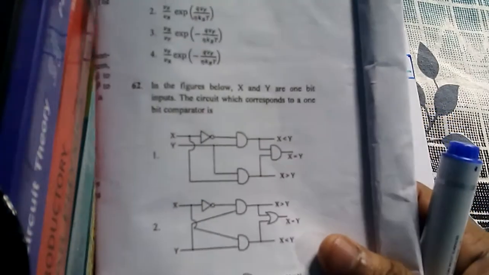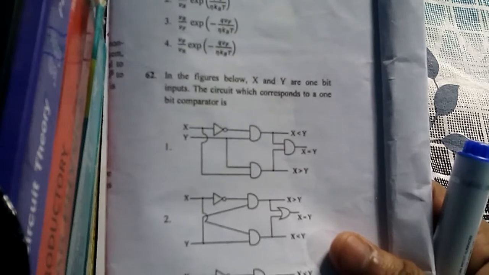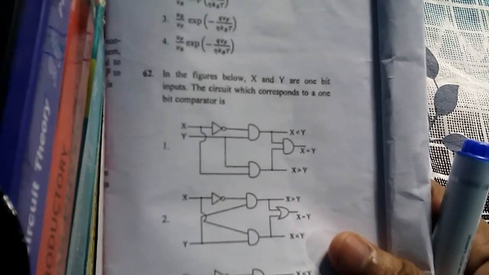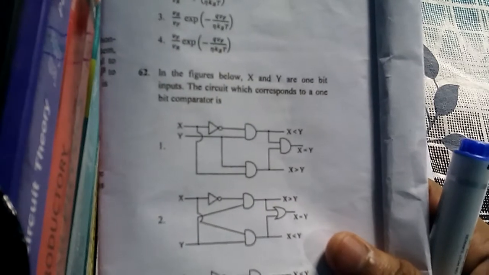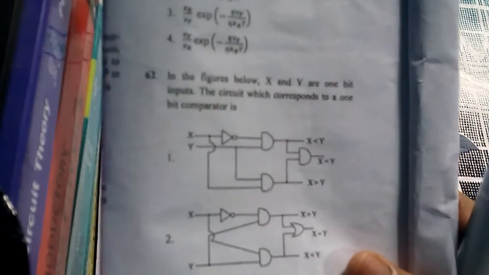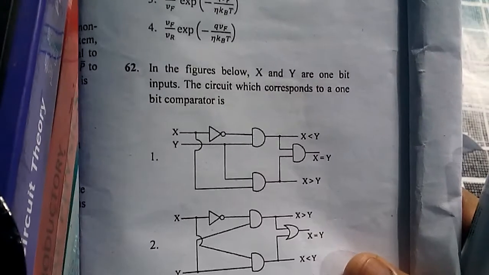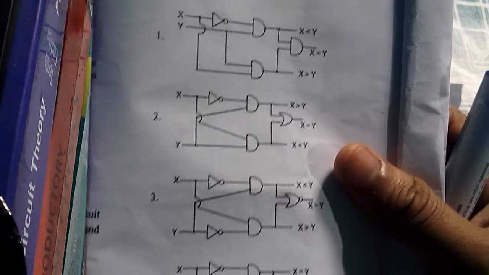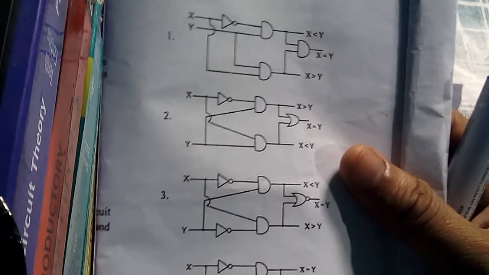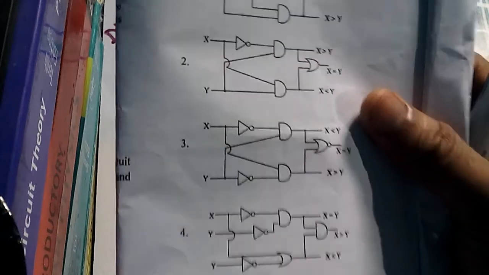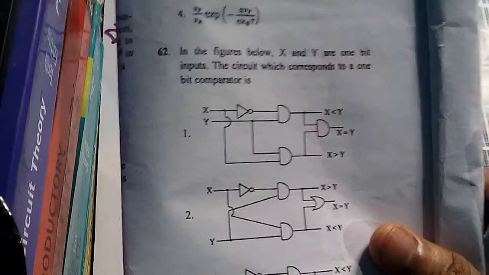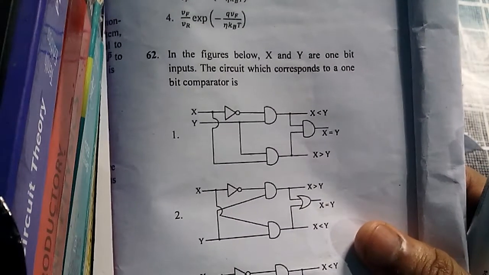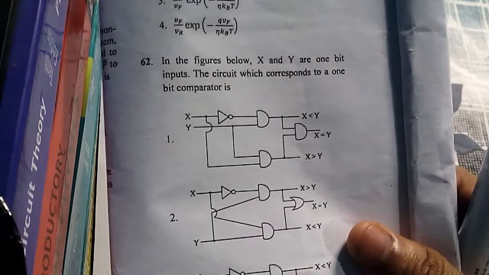This problem says, in the figures below, X and Y are 1 bit inputs, and the circuit which corresponds to a 1 bit comparator is, as you can see, this question here. It has four options. Each one of them has a circuit drawn, and you have to find the circuit that best matches the conditions specified in the question. One and only one of them will match.